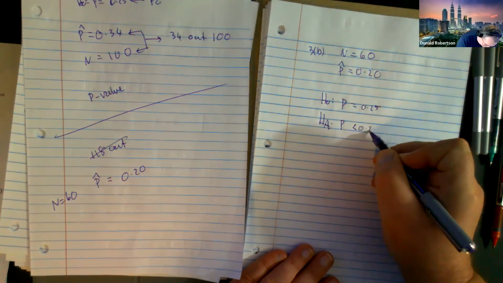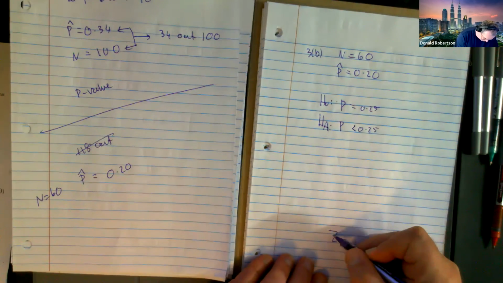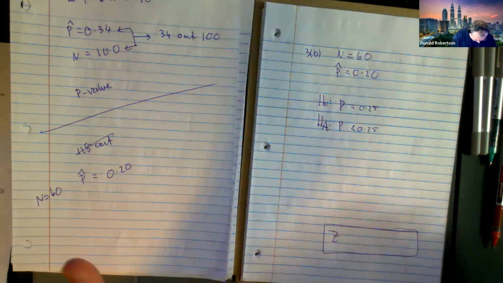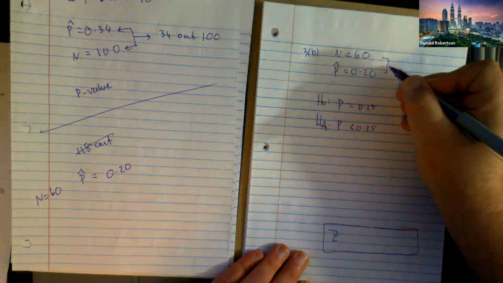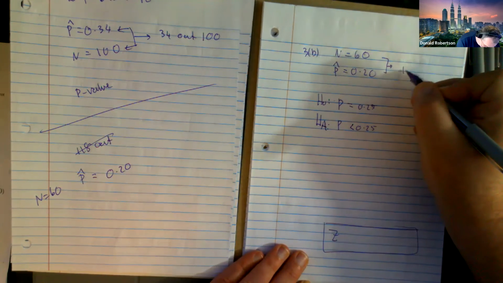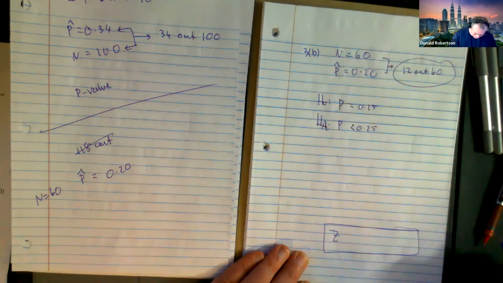Okay. Now this question you can't use salt because they want a z-score. Well, actually you could use salt, as long as this works out right. 0.2 of 60 ends up being 12 people out of 60. Did you get that?